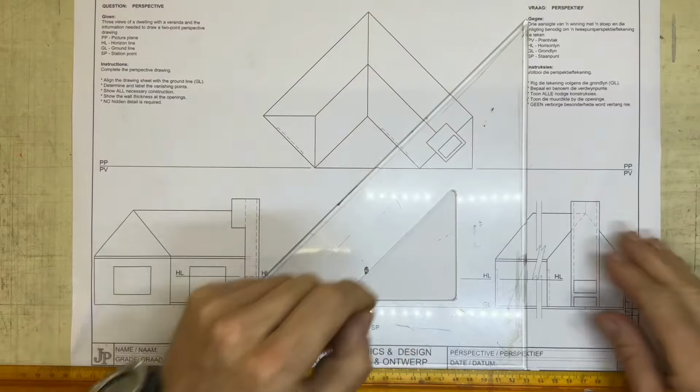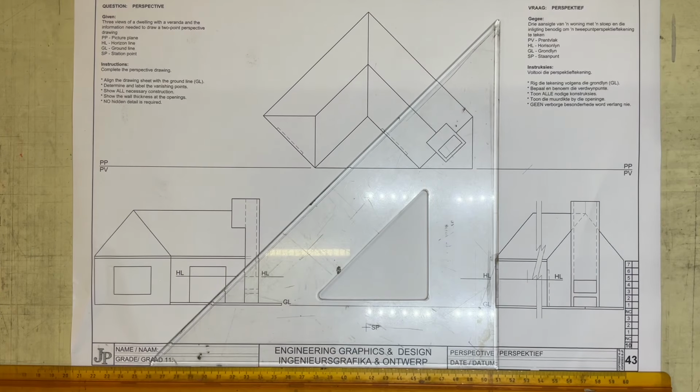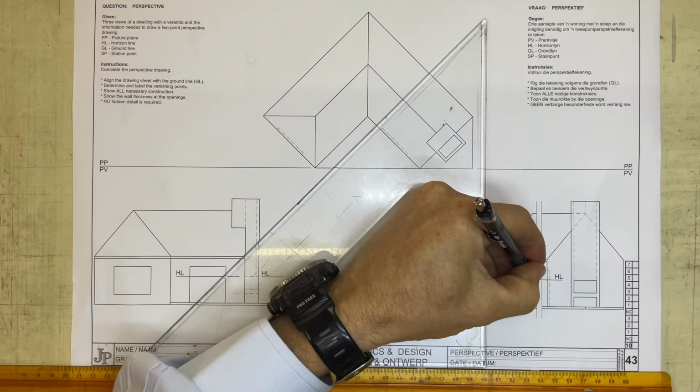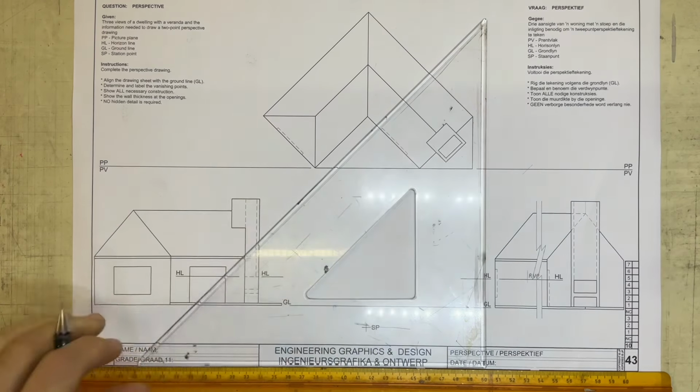You'll note that I didn't draw the whole thing. I just drew a little line and a little line. As soon as you've done that, label it. That would be RVP over there. Please, nice block capital letters.